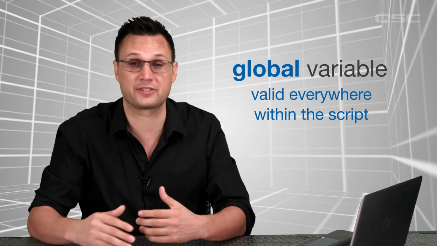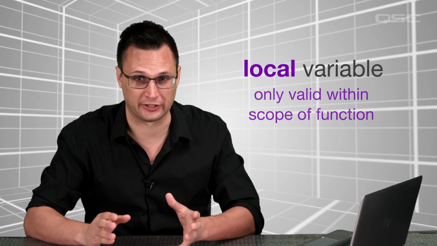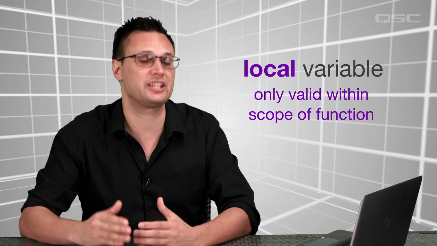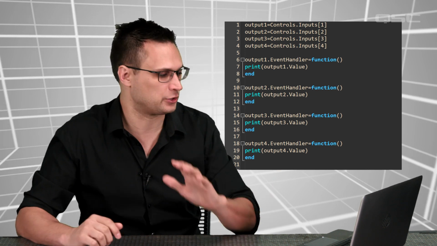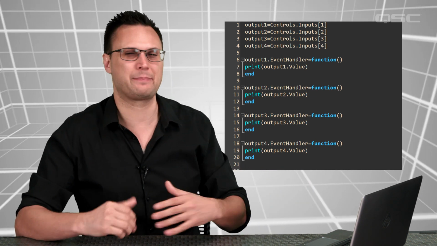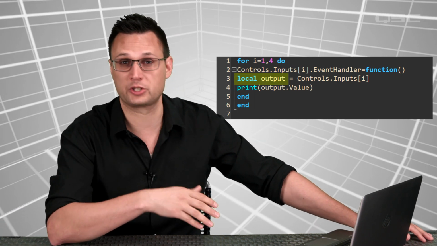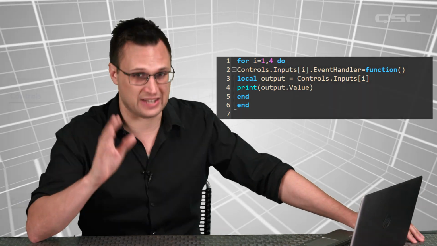These variables we've been creating are called global variables because they're valid everywhere in the script. Sometimes you might want to create a local variable, which will be defined within the body of a function or a control structure, and that variable is only valid within the scope of that function. If you had multiple functions that all do very similar things, for instance, it might be tedious to use global variables such as output1, output2, output3, etc. Instead, each function could create its own local variable called output, which would never interact with anything outside of its function. We'll look at how to create functions in the next video.